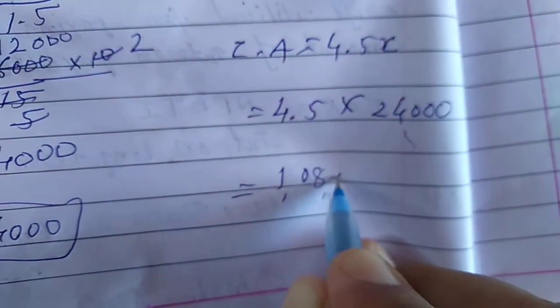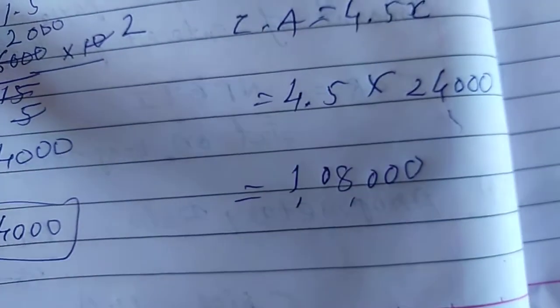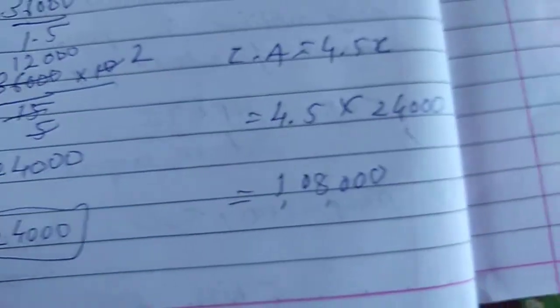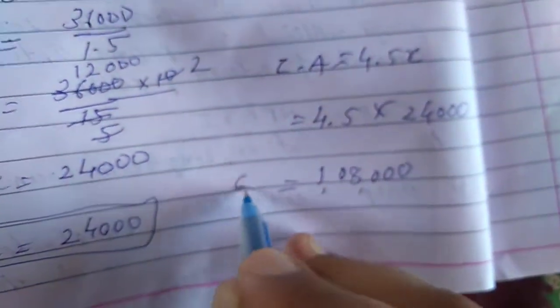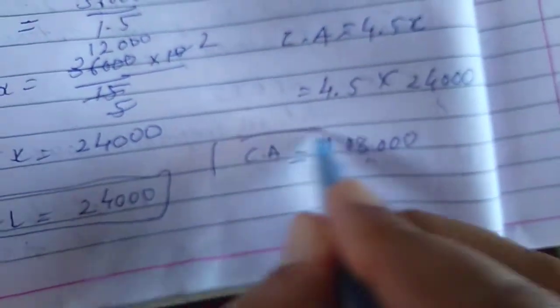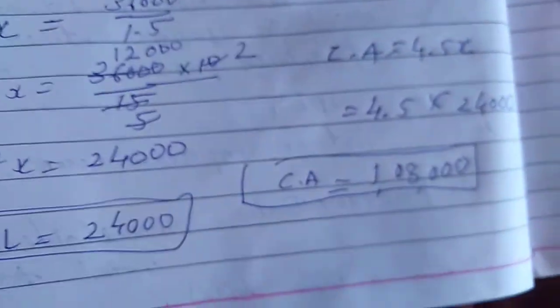24,000 into 4.5. So 1,08,000. So current asset is equal to 1,08,000.